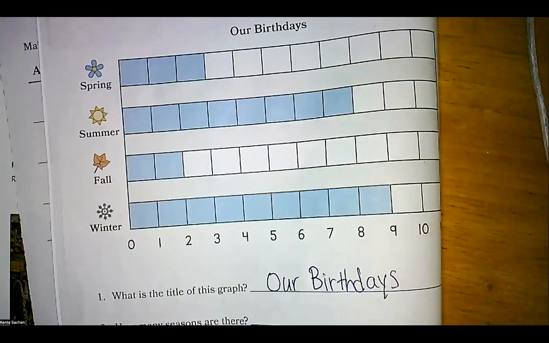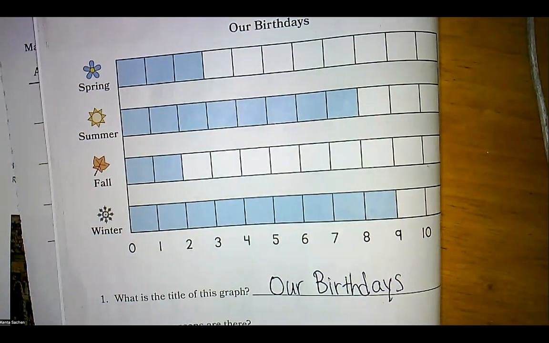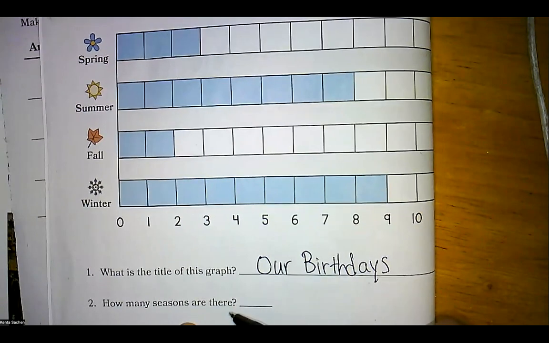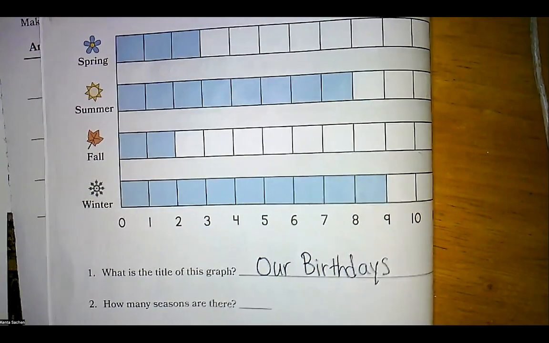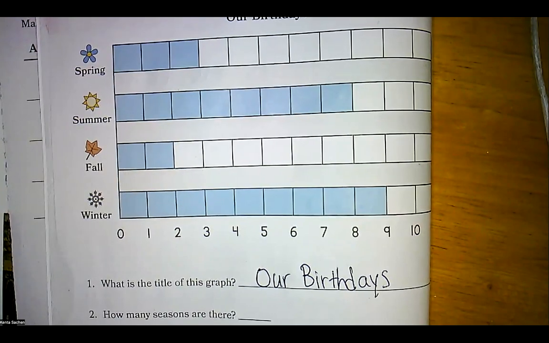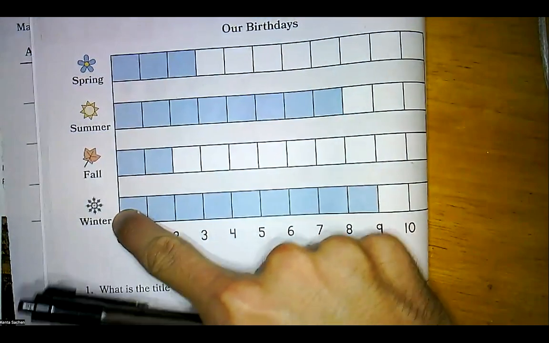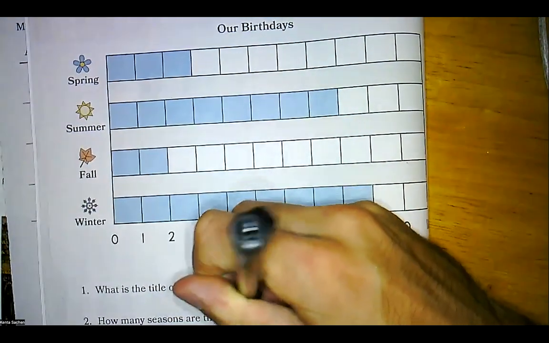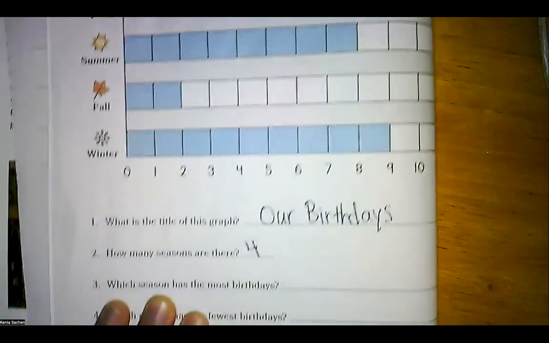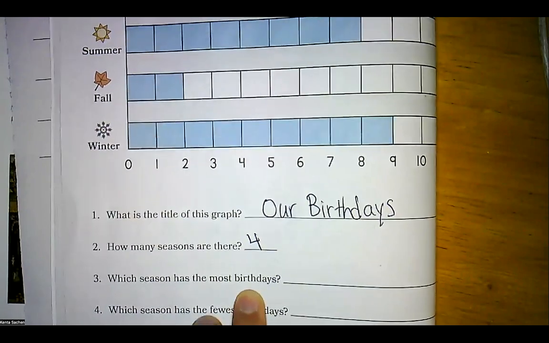Our birthdays. That's a nice title that tells me exactly what this graph is about. Question 2 says, how many seasons are there? Now, please point to where my seasons are in 3, 2, 1, go. Those are my seasons. So I have how many seasons? 4.